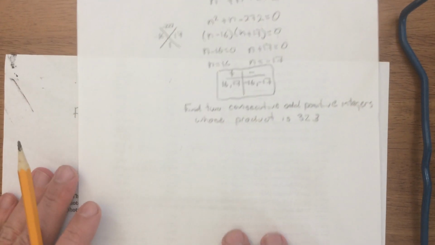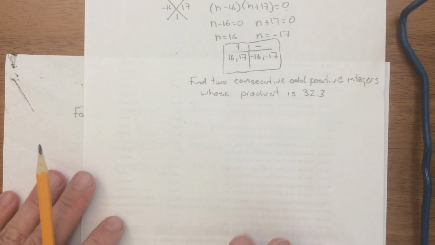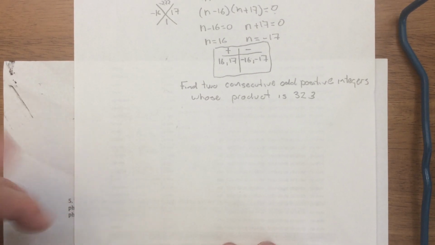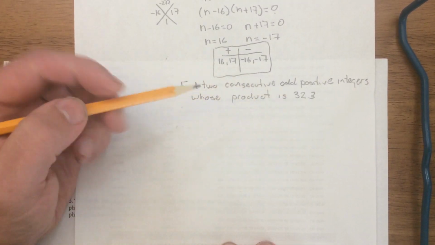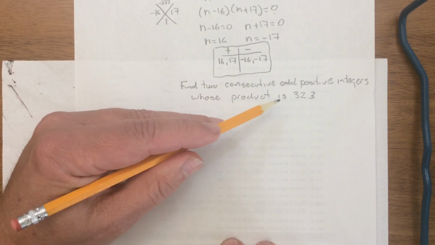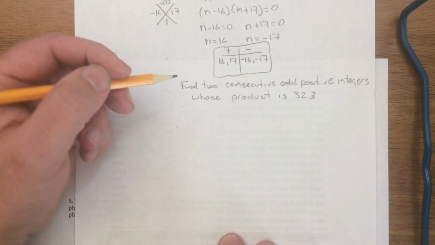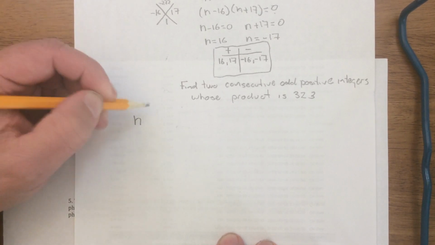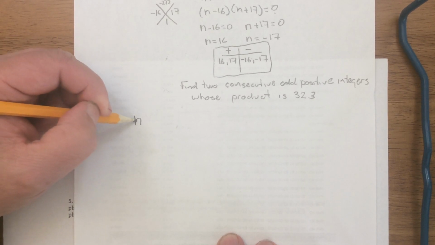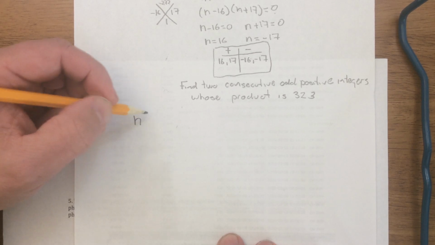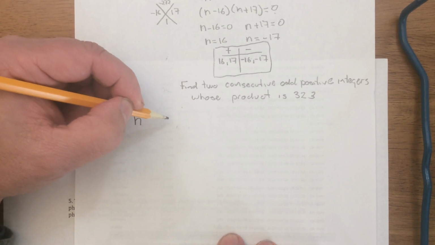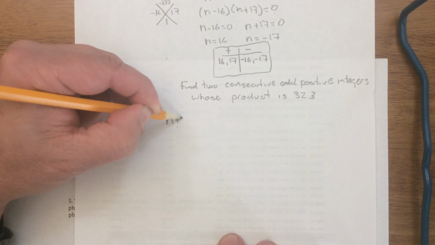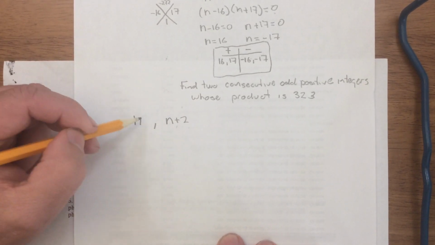Our next problem, a little bit more of the same. You can see here it says find two consecutive odd positive integers whose product is 323. We're going to begin with almost the same concept as before. We're just going to pick a number to represent our first odd number. If this number n was 7, how do I get to the next consecutive odd? Well, what I would do is add 2, because 7 plus 2 is 9. Those are our two numbers.